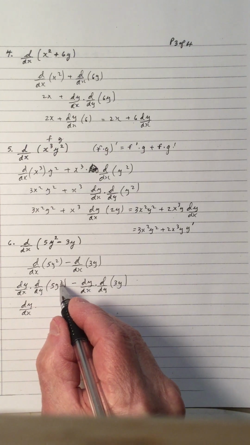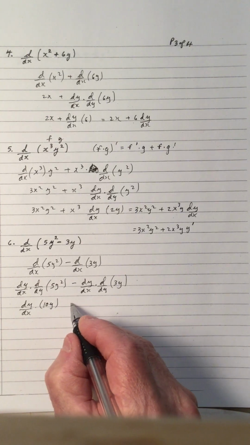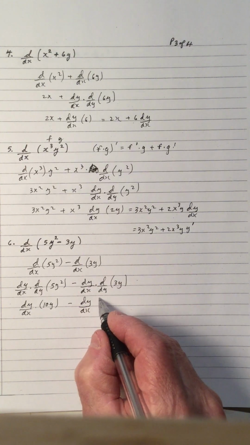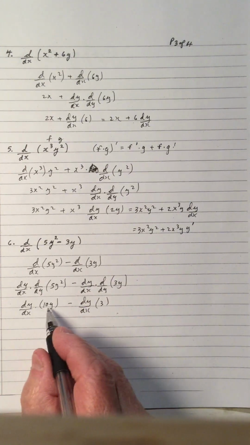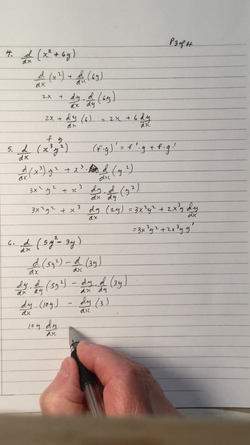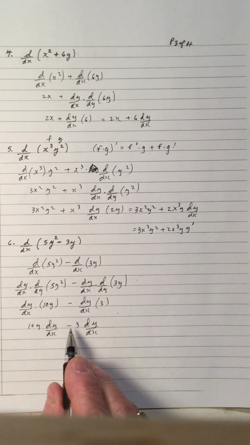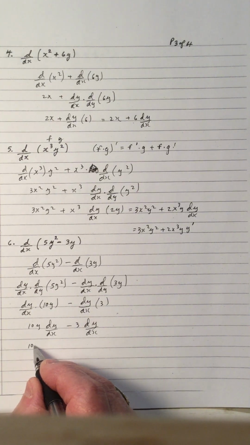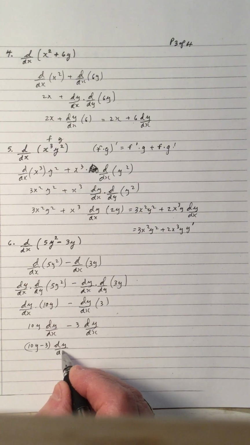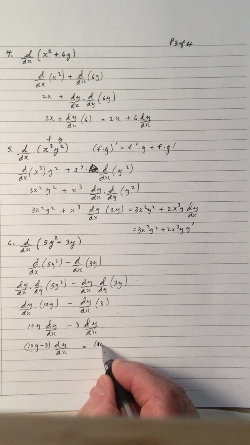d dy of 5y squared is 10y. And dy dx d dy of 3y is a 3. So this is 10y dy dx minus 3 dy dx. And if I wanted to, because there's both dy dx's here, I can go 10y minus 3, like factoring, and I go dy dx.